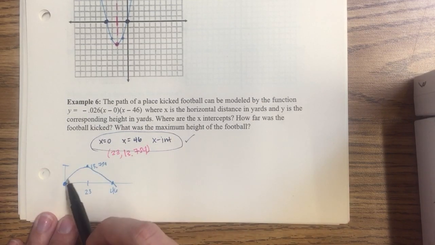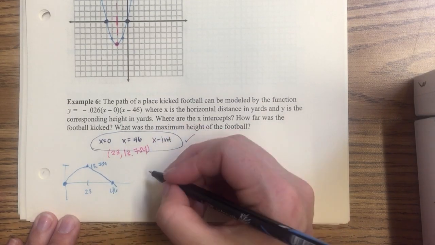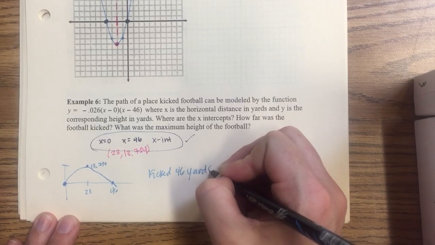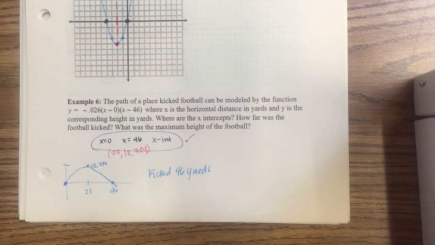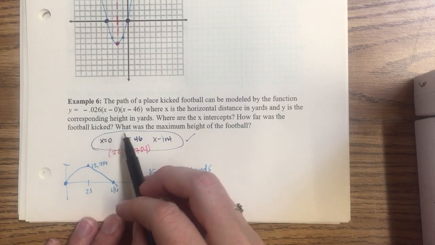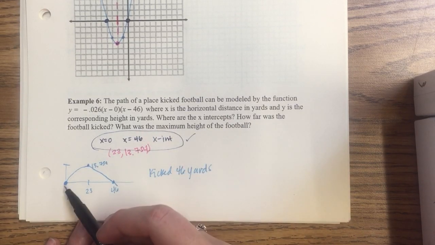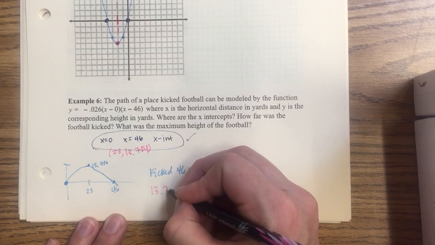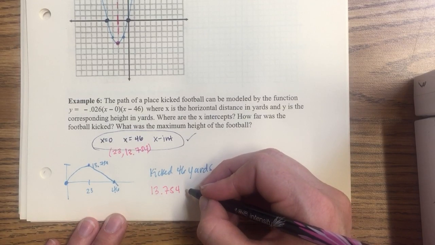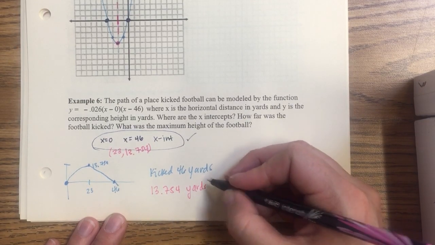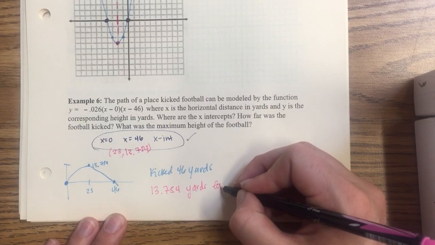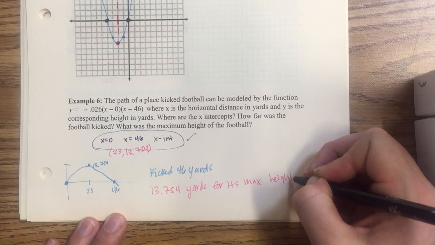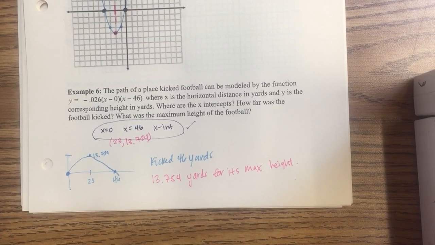How far was the football kicked? So it went from 0 to 46, so it was kicked 46 yards. What was the maximum height of the football? Well, the tallest point was 13.754. Oh, not feet, it's in yards as well. Yards for its maximum height. And that would be completing the word problem.